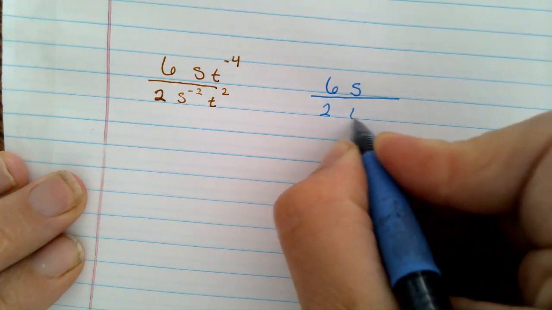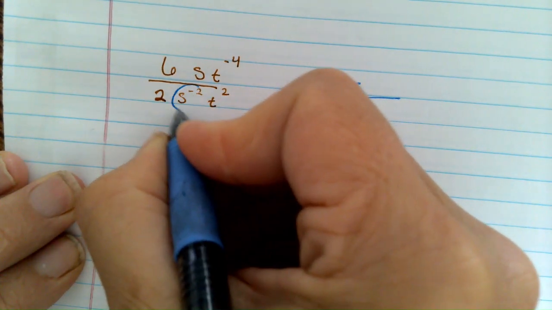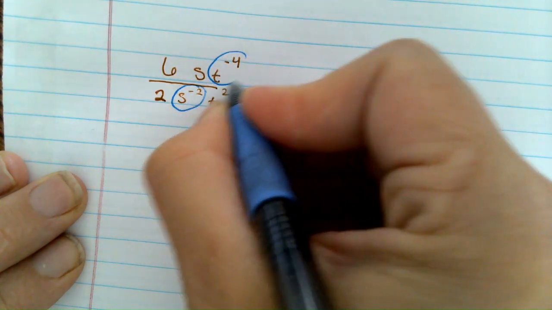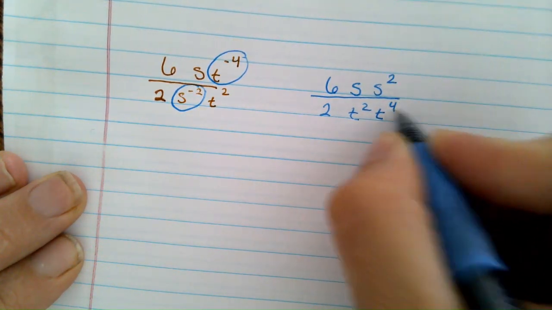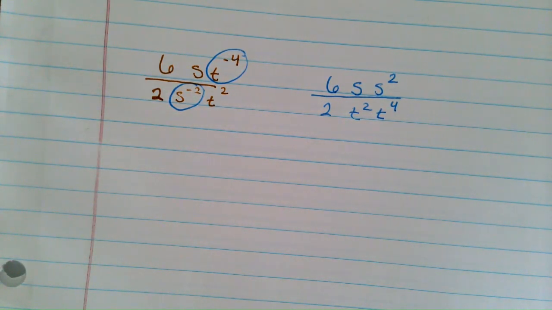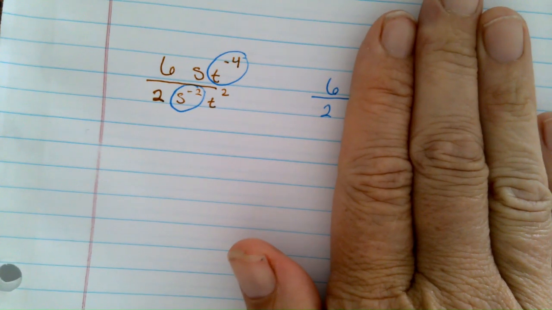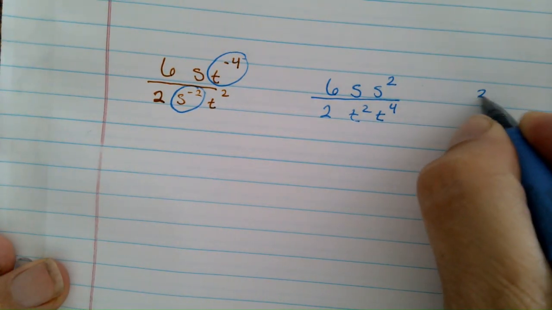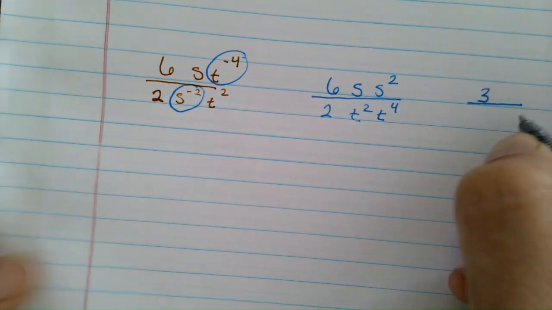6s to t squared. I'm going to move this from the bottom to the top, and I'm going to move this from the top to the bottom. And that took care of those negative exponents. By the way, what's 6 divided by 2? If you said 3, you're correct. We could write it 3 over 1, but we have other variables going on, so why do it?